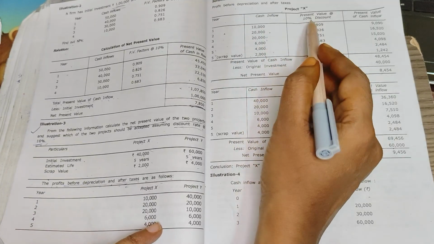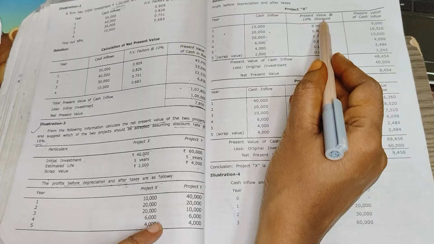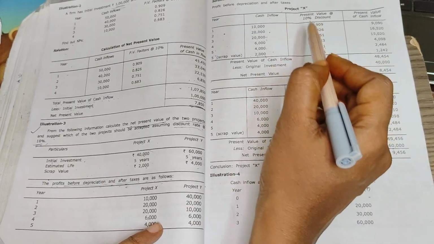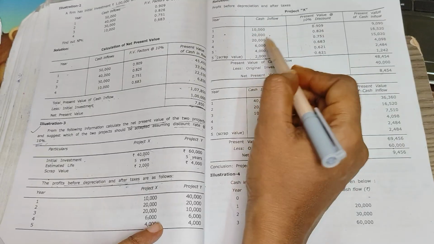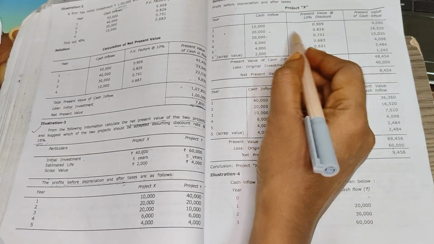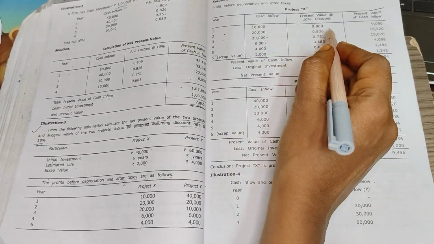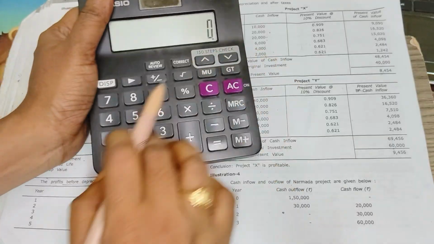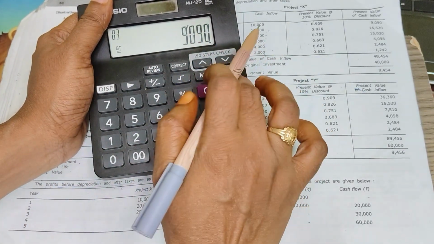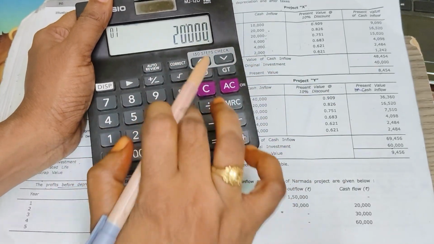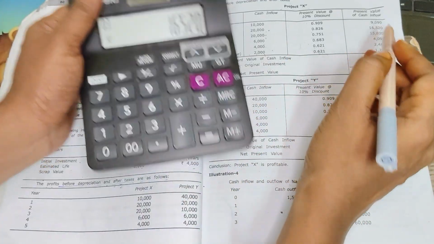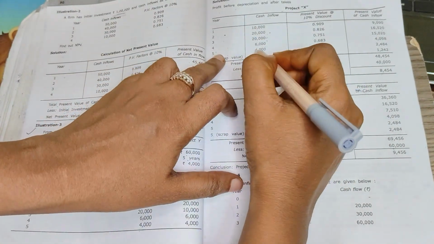Yes, here we calculated the third column, that is present value factor at the rate of 10%. After calculating these factors, they are multiplied with cash inflows, then you will get the fourth column, that is present value of cash inflow. Both are multiplied. See, 10,000 into 0.909, that is 9,090. Yes, next 20,000 into 0.826, 16,520. Likewise, you need to find out for 5 years.